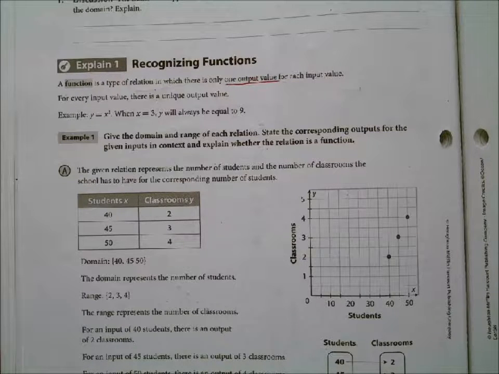2, 3, 4. Yeah, there you go. We do use that word range in two different ways in math. For functions, when we're talking about range, we're talking about the y values. But range can also be the difference between the highest and lowest values. So I see what you're getting at there, yeah. But it's just the y values for our case.